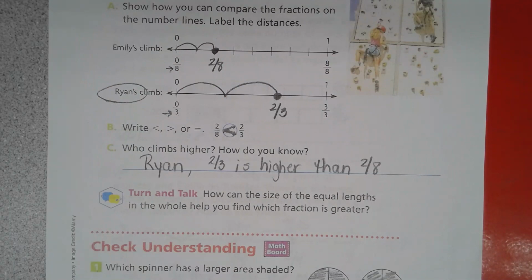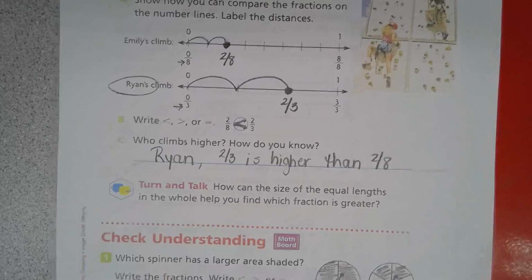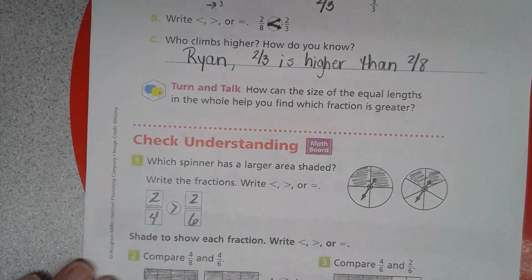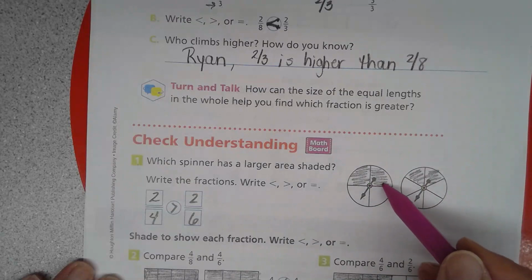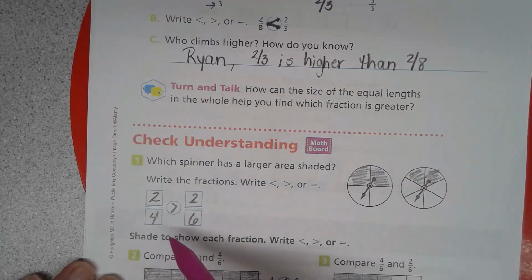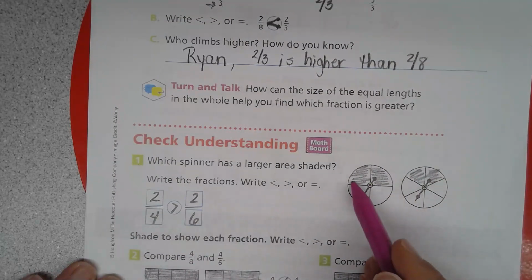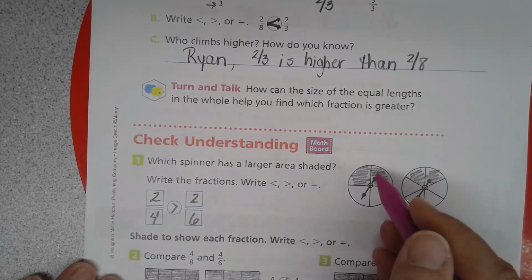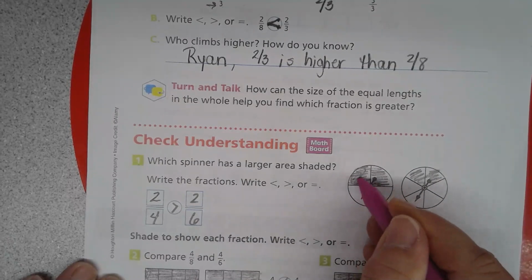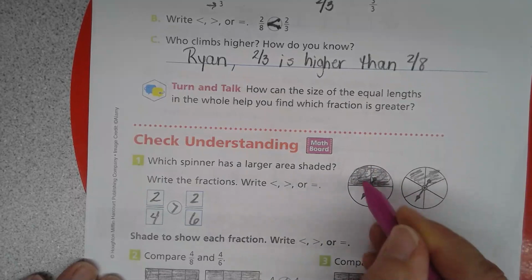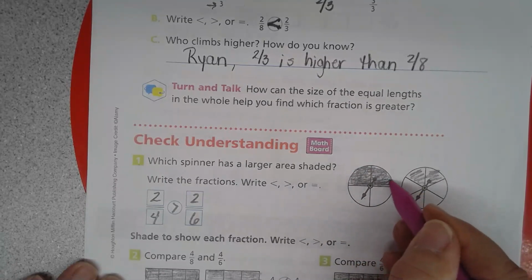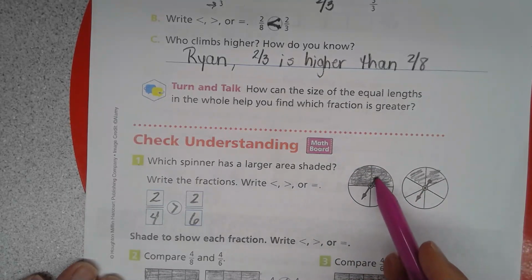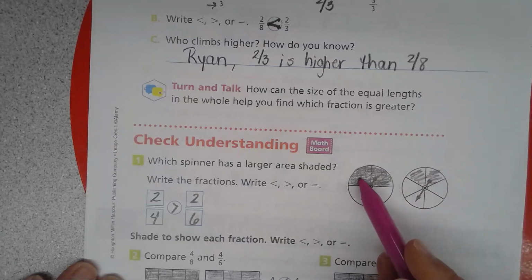Okay guys, let's look at what you've got here. Let's check your work. So, which spinner has the larger area shaded? 2/4 is greater than 2/6, so you should have that filled in. This amount is really half if you look at it, because 2/4 reduces down to a half. And you'll do that later in 4th and 5th grade. But that's half of that. That's not half. So this is bigger. 2/4 is greater than 2/6.